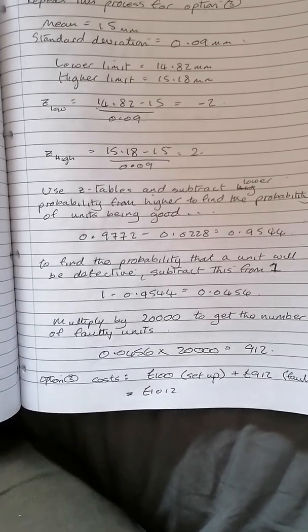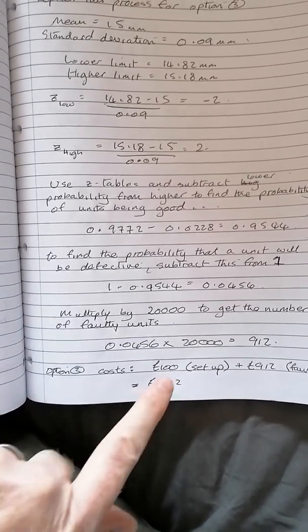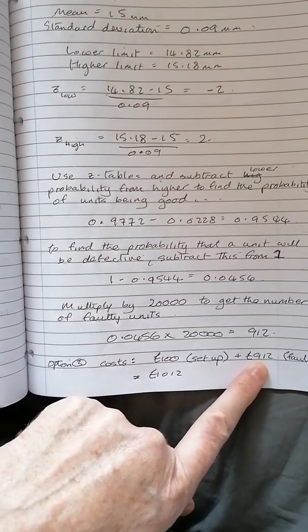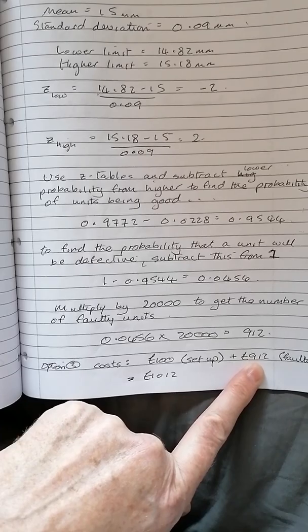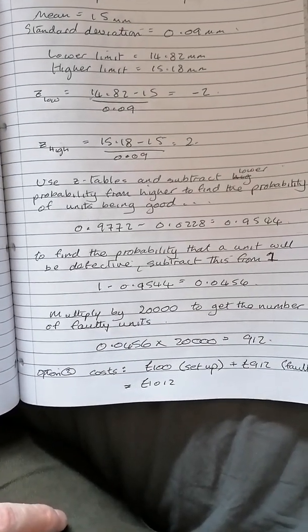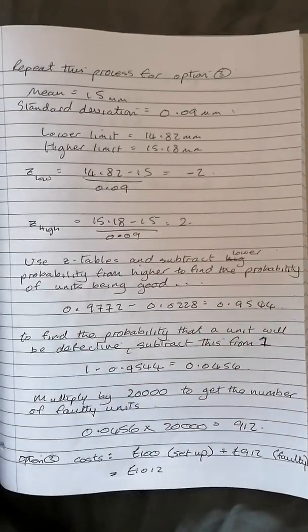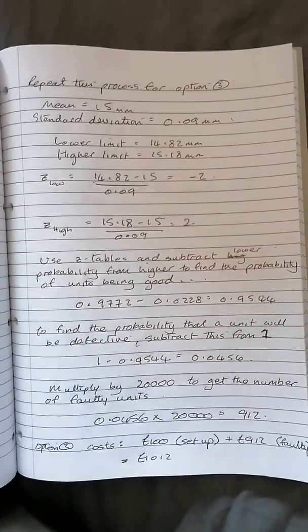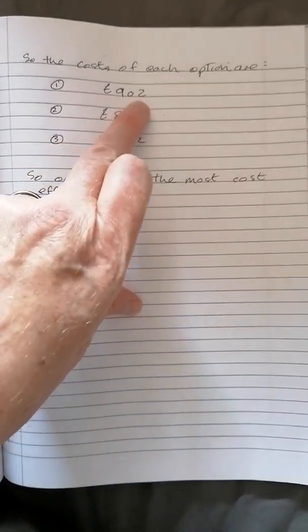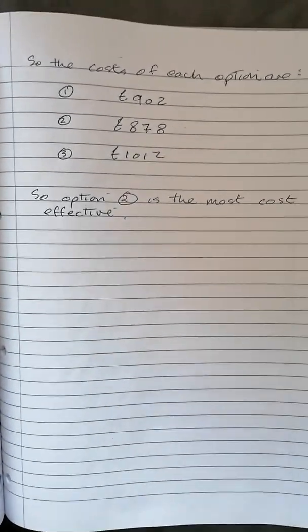Okay, so if we have a look at the actual cost for option 3, there's £100 set up. We get 912 units that are faulty, so that's £912. So the total cost, add them together, £1,012. So in answer to the question of which option, A, B or C, is the most cost effective, the cost of option 1 was £902.